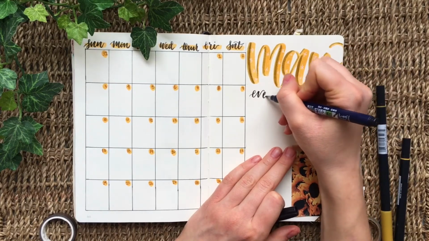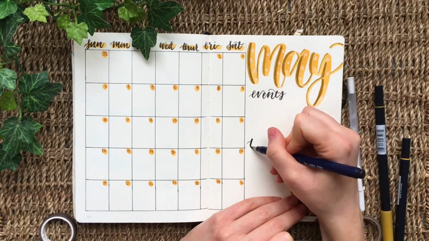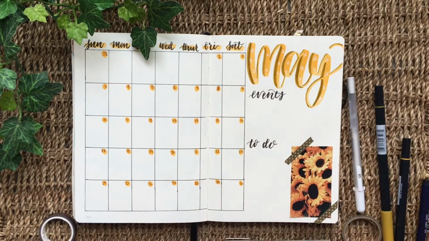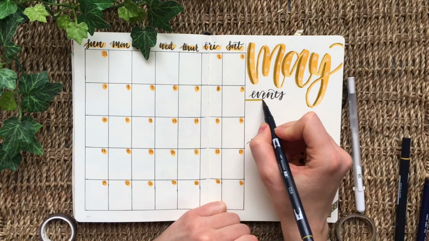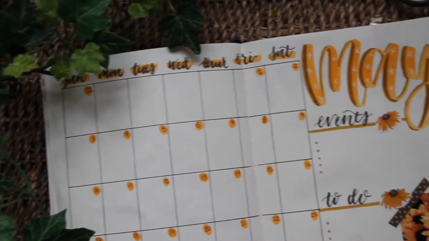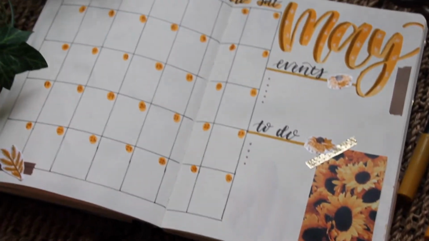Underneath the title, I am writing a section for events, which I'm not sure how much I'm going to be using this month, but it's there, and also a section for a master to-do list for the month. Then I'm putting a line underneath it to section off those different areas. I added some stickers, and let's move on to the next page.